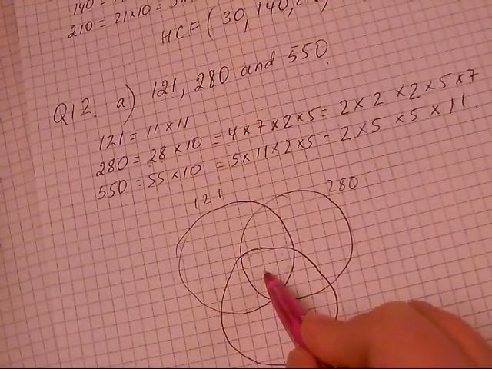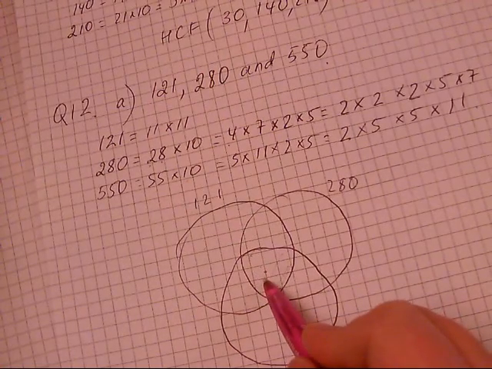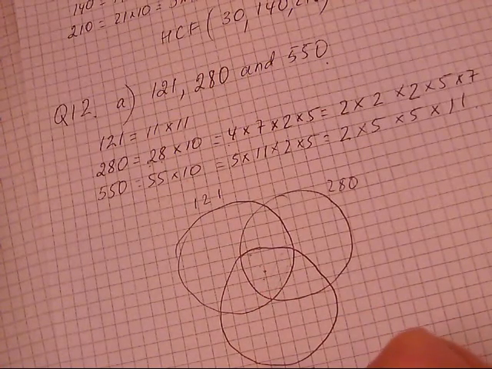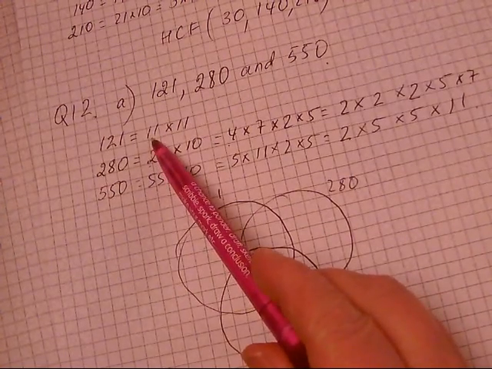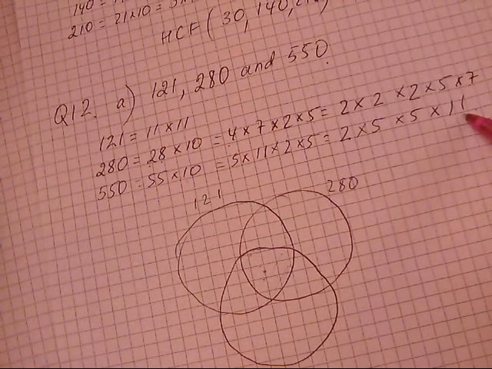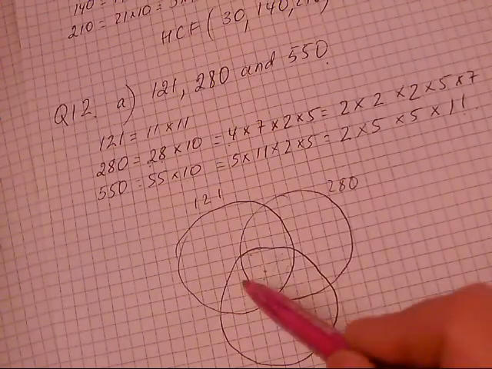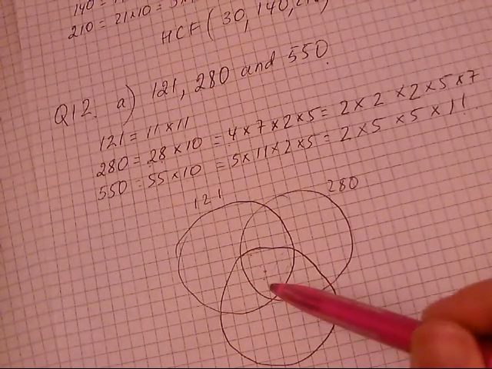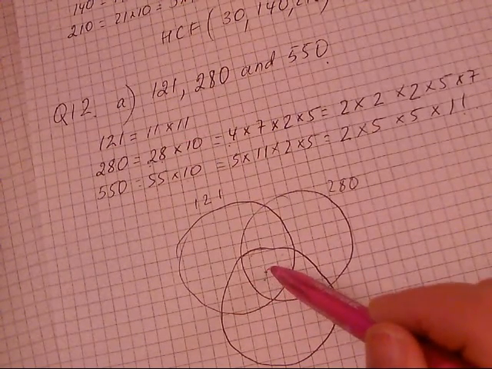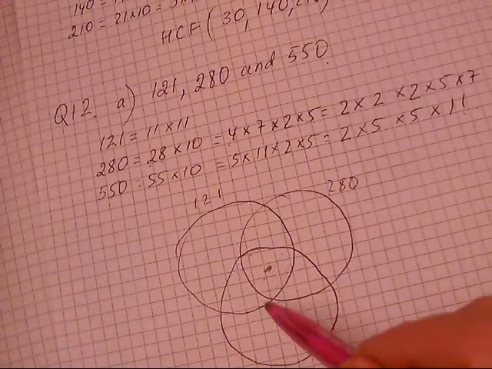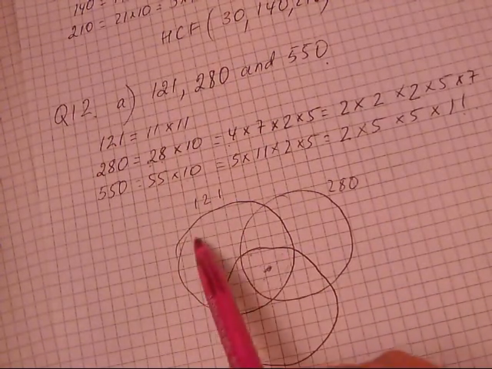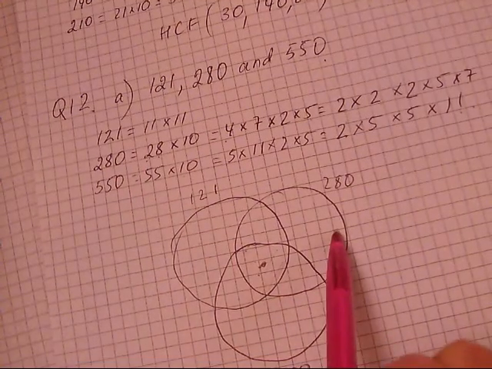And in this area we'll place only factors that are in all 3 numbers. So we have 11 and 11 here, no 11 there. To be honest, there is not a single factor that can be placed in this area, right? So nothing.